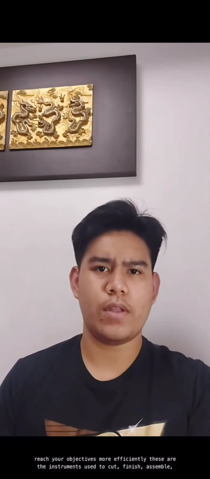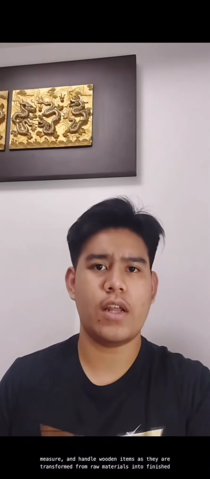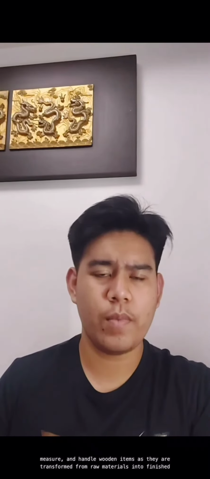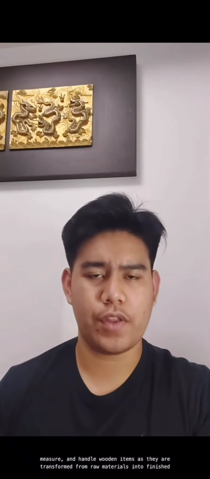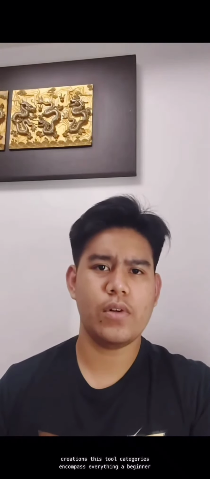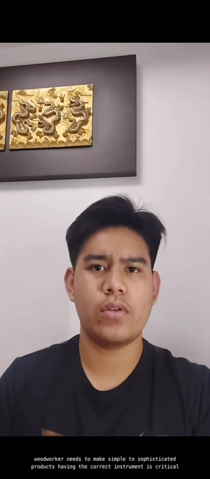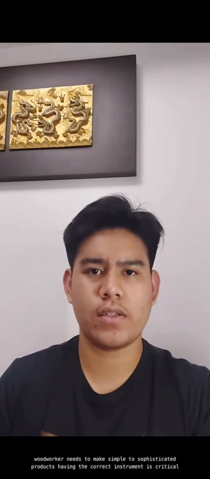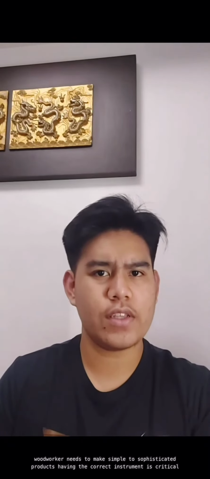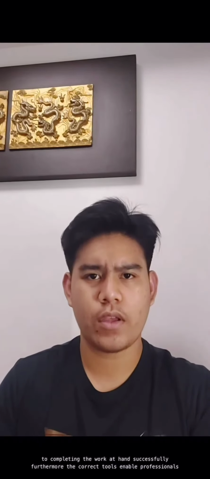These are the instruments used to cut, finish, assemble, measure, and handle wooden items as they are transformed from raw materials into finished creations. These tool categories encompass everything a beginner woodworker needs to make simple to sophisticated products. Having the correct instrument is critical to completing the work at hand successfully.